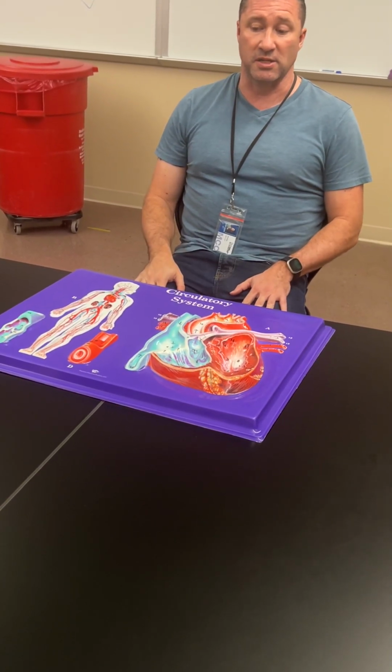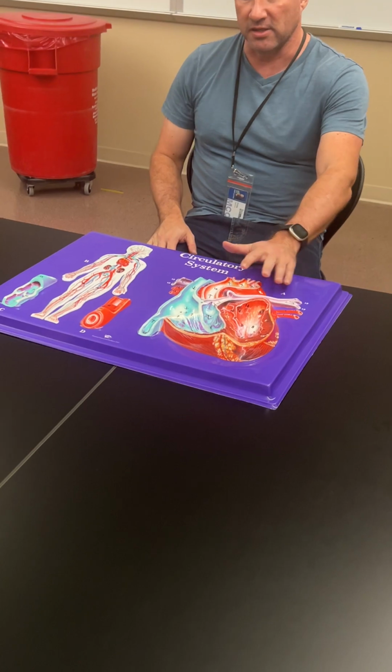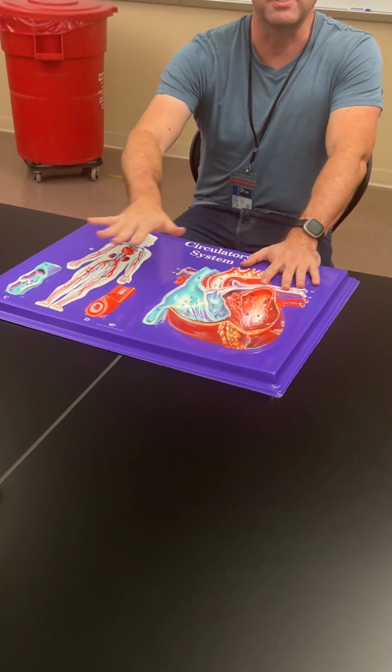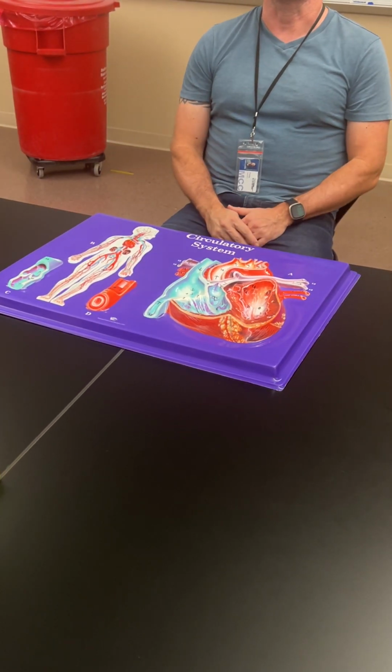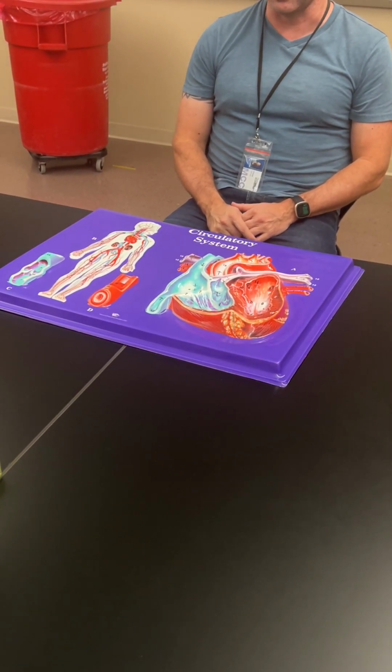So for the quiz next week, I want you to know aorta, these three, and then any of these combinations of ones that I just kind of went over. So any of those will be on the quiz for next Tuesday.